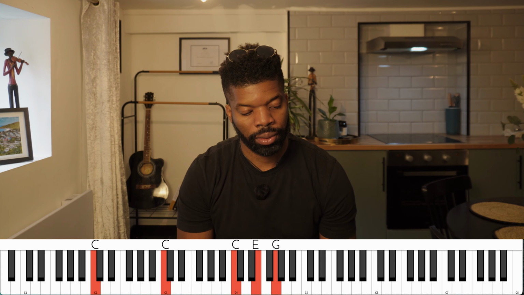Okay, so 1, 5, 6 will be the 1 in the key of C, and the 5 will be G, because 1, 2, 3, 4, 5, G, and then the 6 will be a minor. So 5, 6.